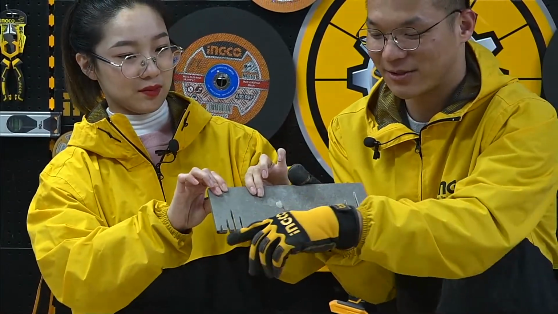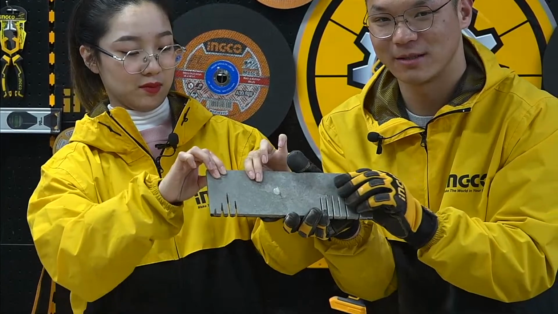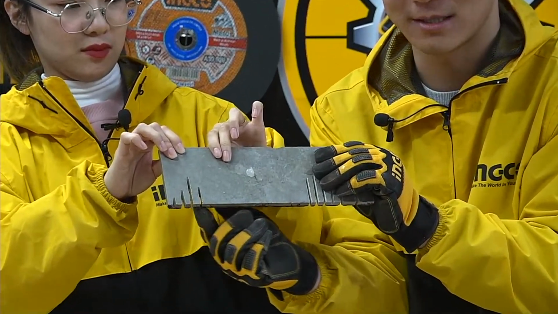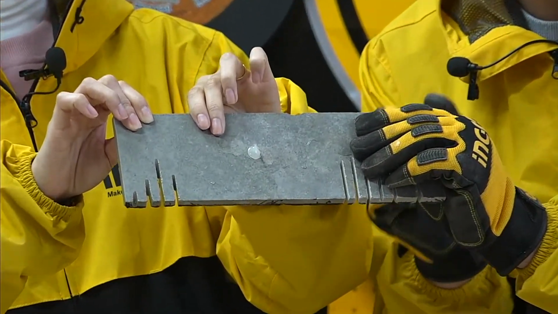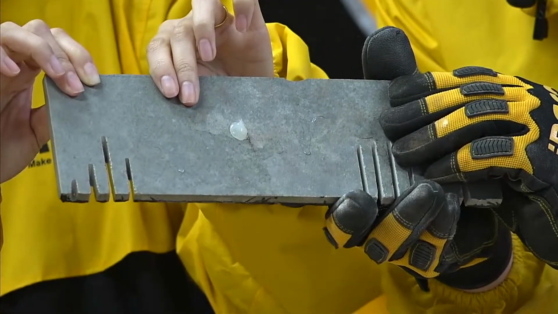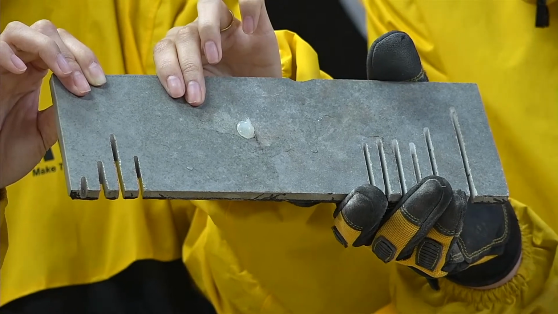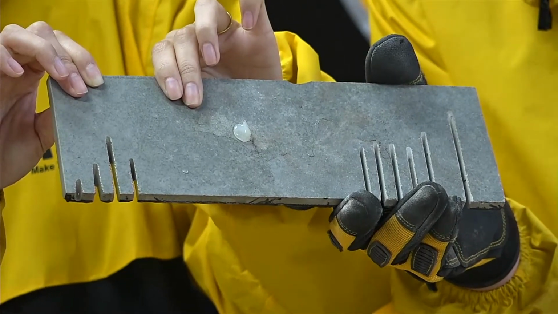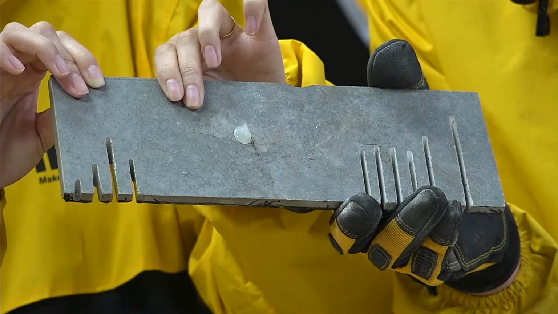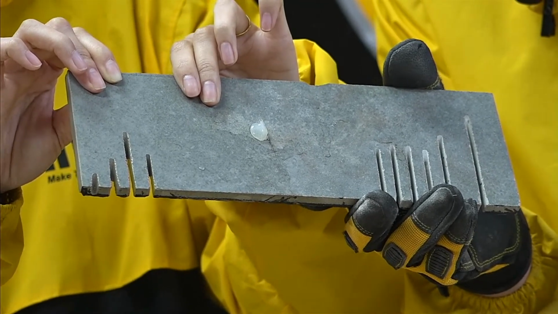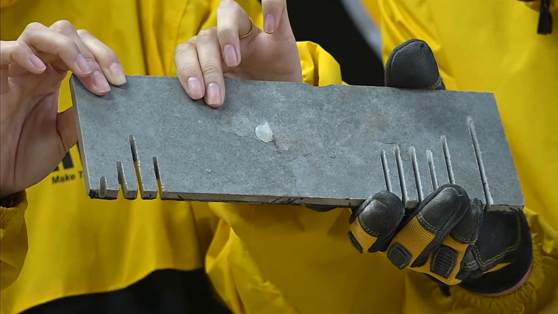So, customer, you can see the comparison of these three discs. And also just now, when I did the cutting work with the dry one, it was very hard for me because I was already very careful and using much strength, but still there was big noise and I think it was very dangerous. So I stopped.